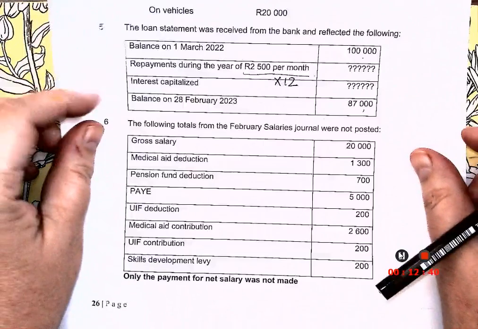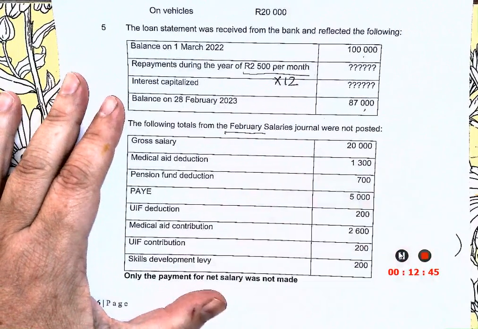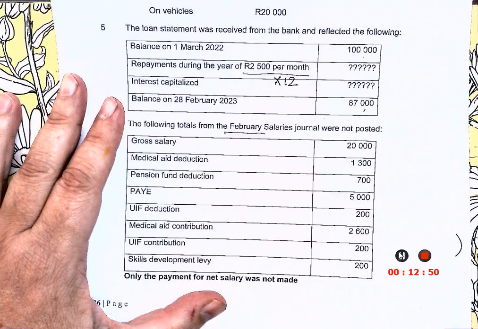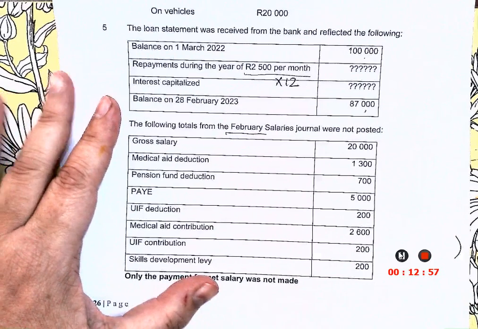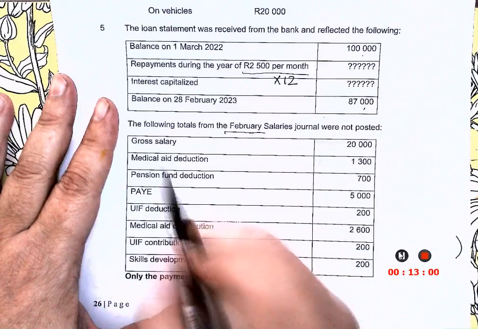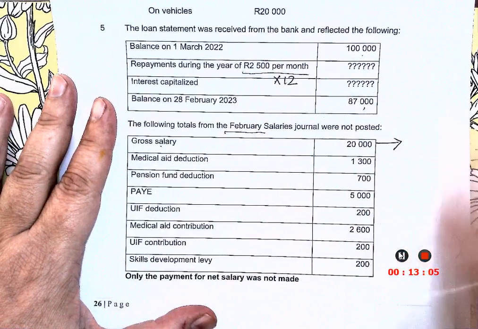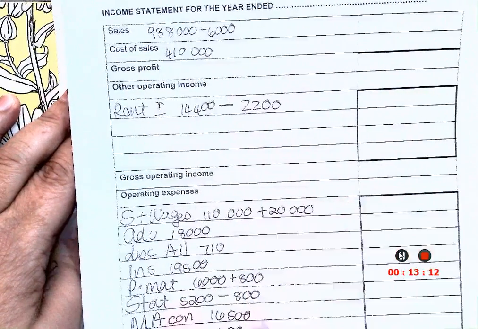Okay. Now, if I look at this information here, they say, the following totals from the February salaries. Can you see it's not the whole year? And maybe it's just one person that they forgot to put in. Maybe it's a new worker or whatever. So now let's go look. Can you see what do they give you? They give me the gross. So I know the gross goes to the income statement. So before I forget, I'm going to add it to the income statement. Okay.